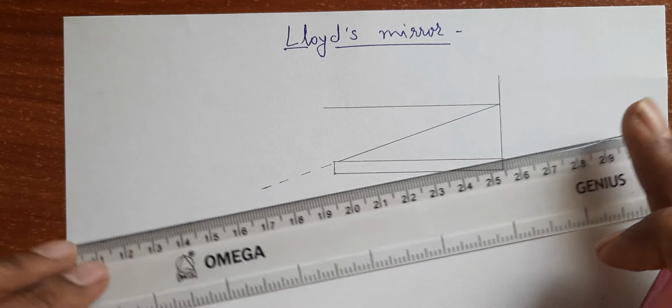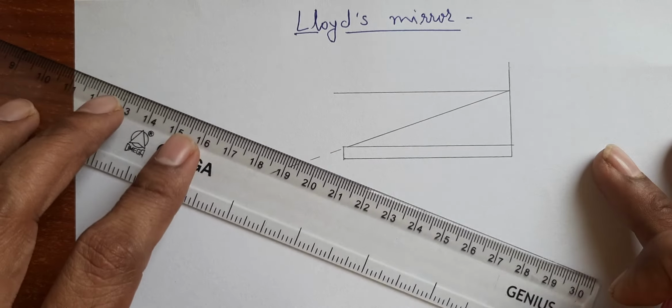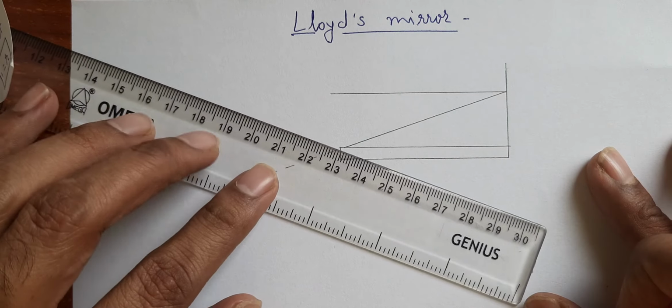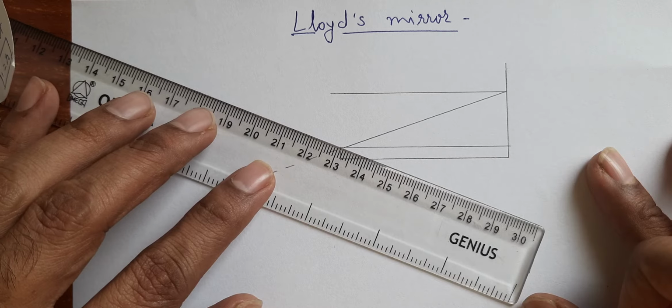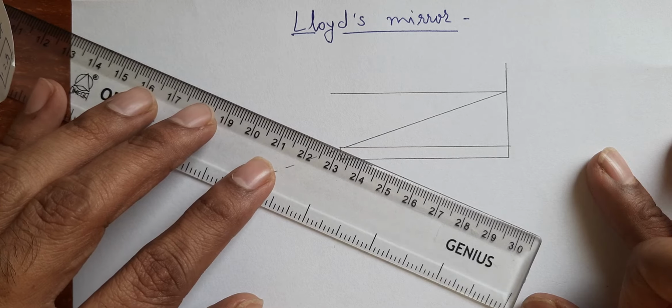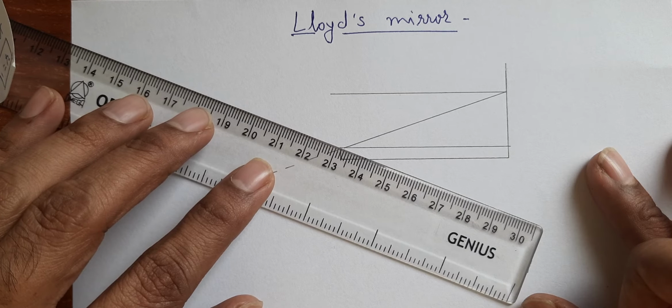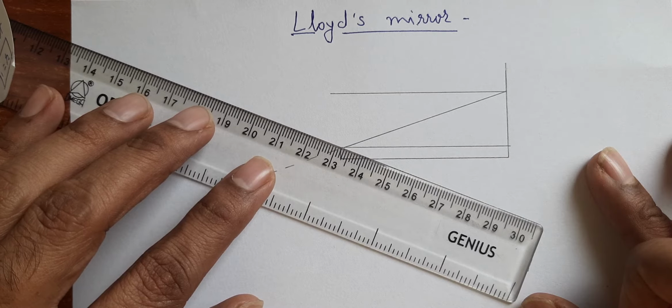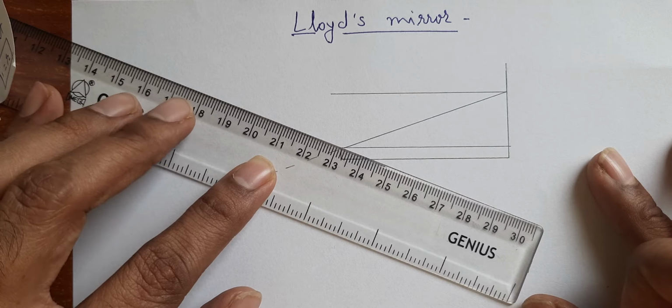Then because it is a reflected ray, you have to draw almost a similar angle to the angle of incidence, and the angle of reflection should be the same, nearly the same.